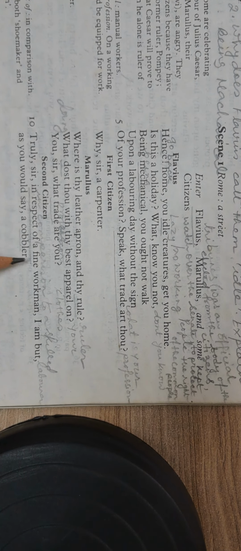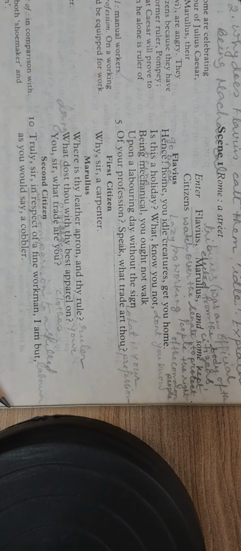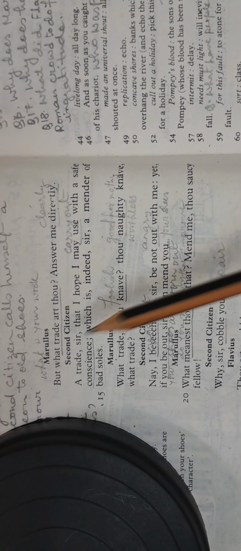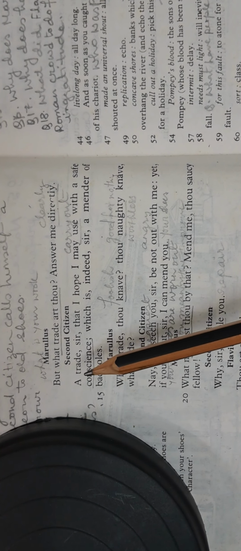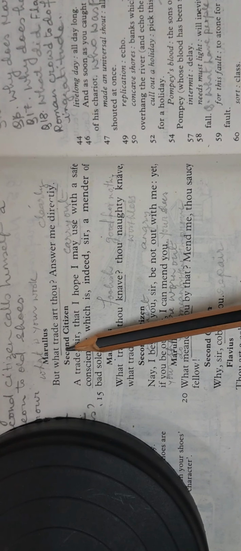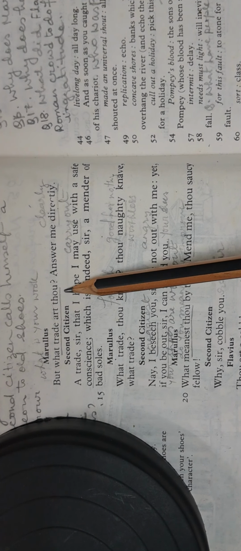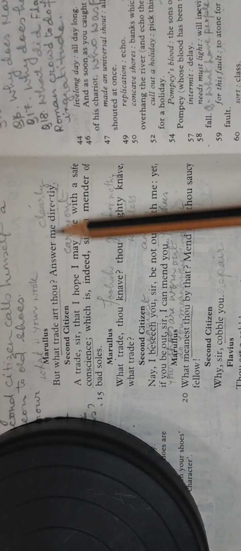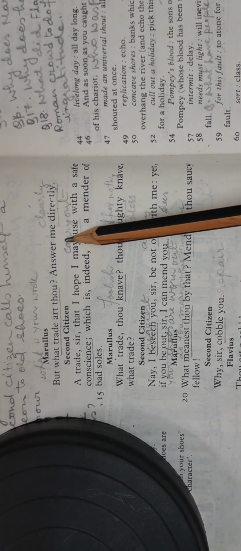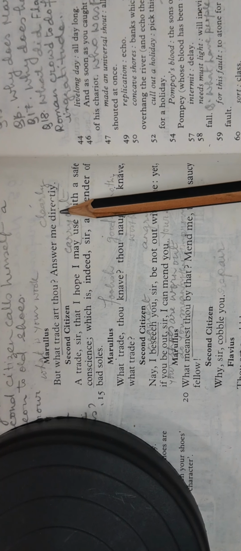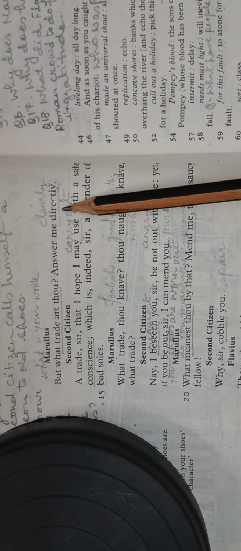Now Marullus speaks: but what trade art thou? Answer me directly. Directly means clearly, a straightforward answer.